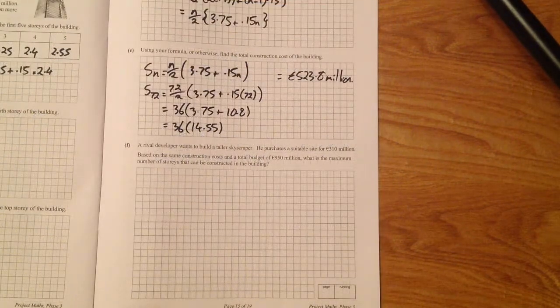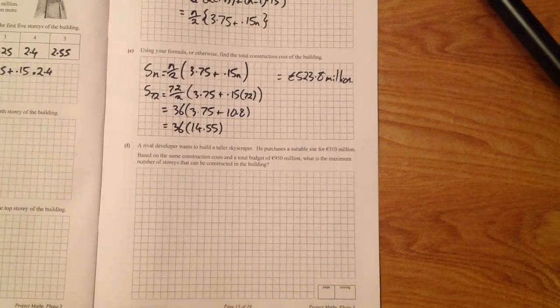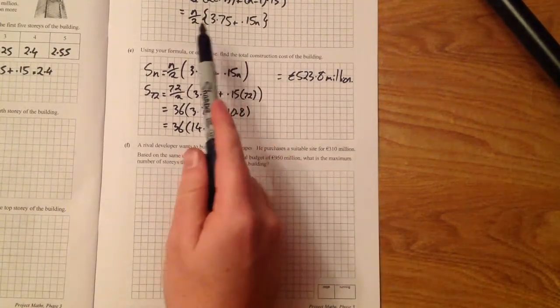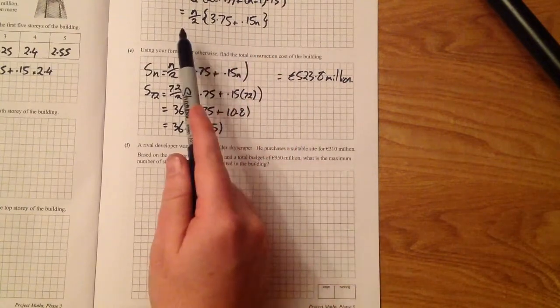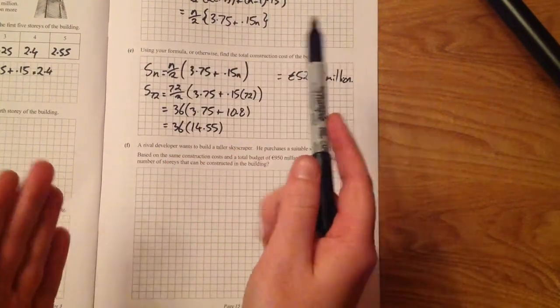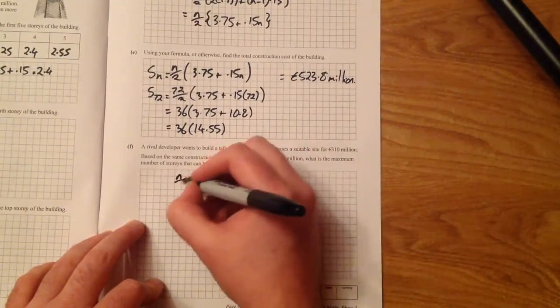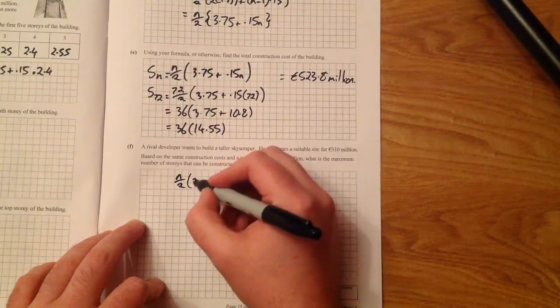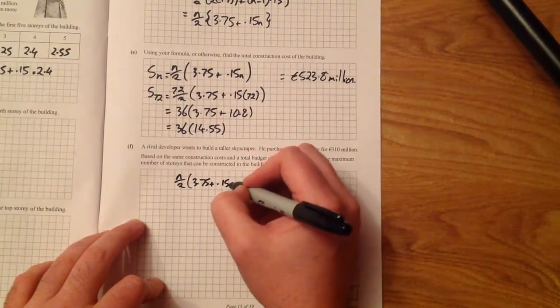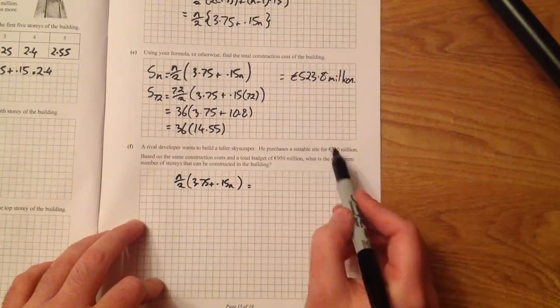Okay, so part F is a bit of a tricky question. A rival developer wants to build a taller skyscraper. He purchased a suitable site for 310 million. Based on the same construction costs and a total budget of 950 million, what is the maximum number of stories that can be constructed in the building? First things first, think about the formula you worked out up here. That's a general formula for the total cost of the building. So why not let that equal the total cost of money that he has? So n over 2, bracket 3.75 plus 0.15n is going to equal 950 minus 310.